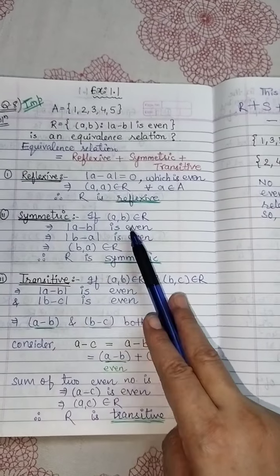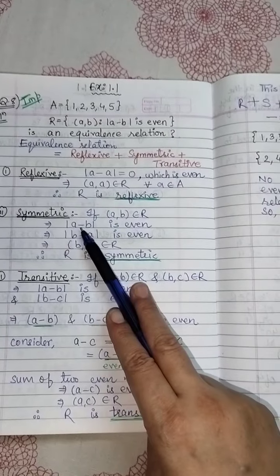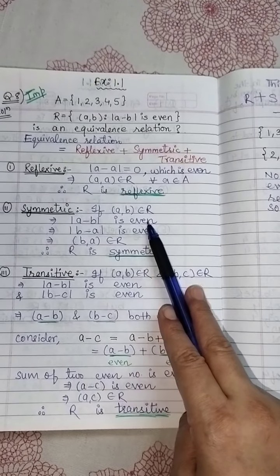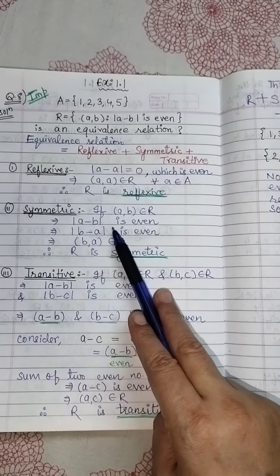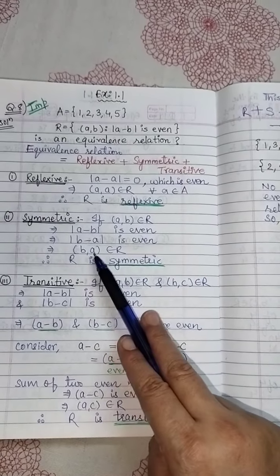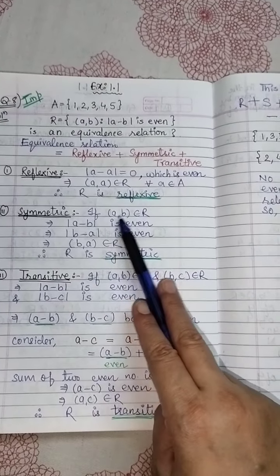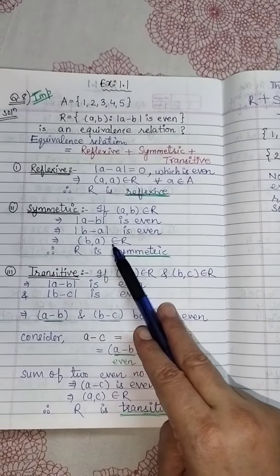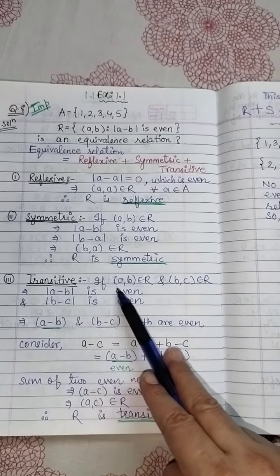For symmetric, you have to take a pair (A, B). (A, B) belongs to R if you have this condition that mod of A minus B is an even number. If the absolute value of A minus B is even, that means the absolute value of B minus A is also even. It implies that the pair (B, A) also belongs to R. Okay. So if (A, B) belongs to R, it implies (B, A) also belongs to R. Therefore, it is symmetric.